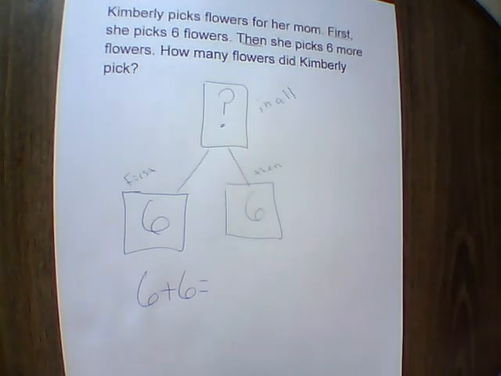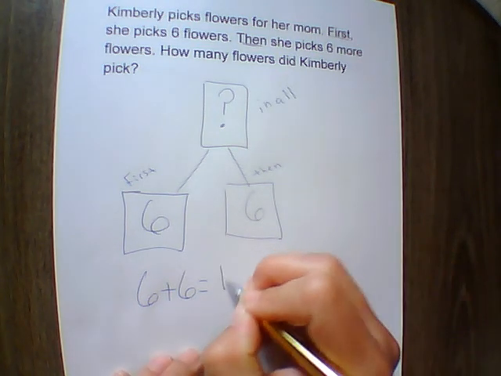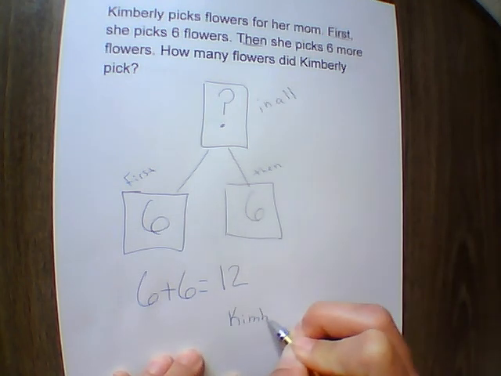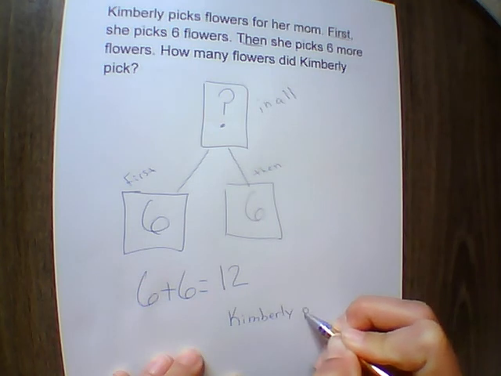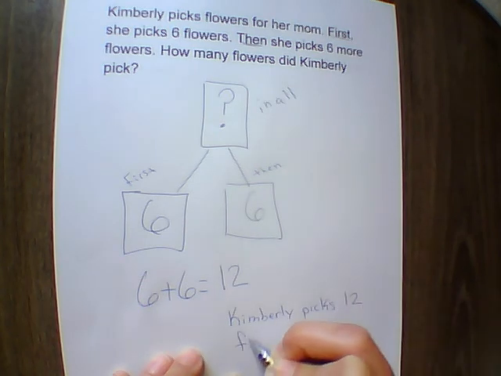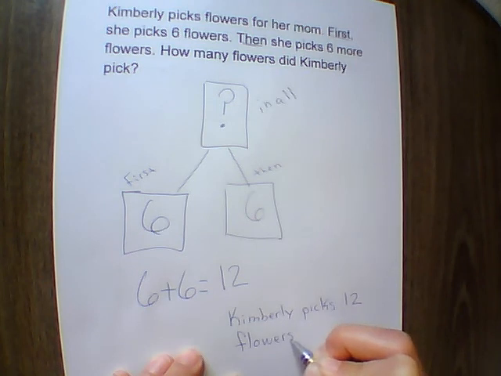And what is 6 plus 6? The answer is 12, but that's not our full answer. Kimberly picks 12 flowers.